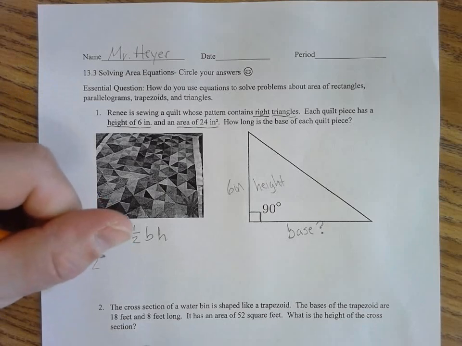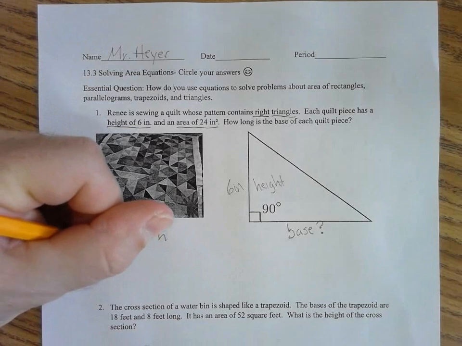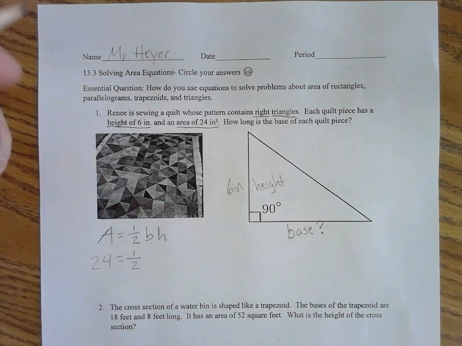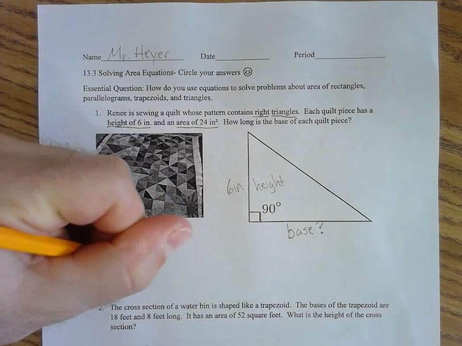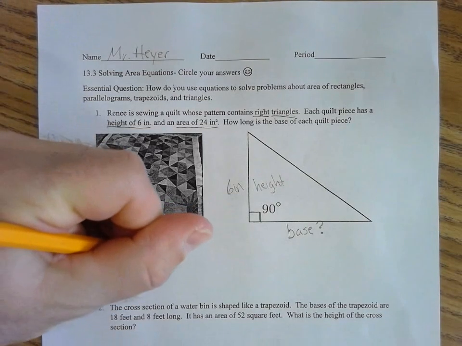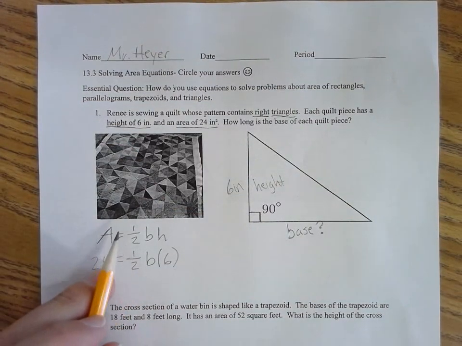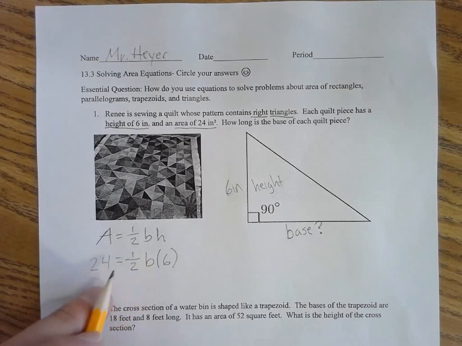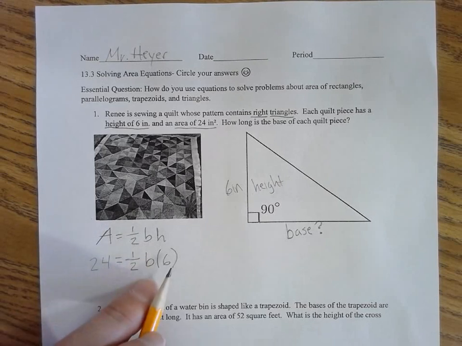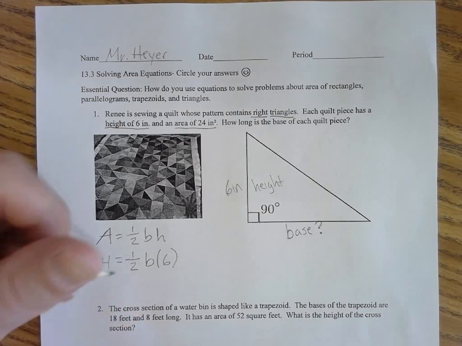All right, so 24 is equal to, I'm just going to write the 1/2 because that's in the formula. And I don't know what the base is, so I just put B. And my height is 6. Okay? So that's the first thing. Second thing. First thing, write out the formula. Second thing, fill in what you know. Okay? Now all you have to do is solve for B. You have to figure out what is B. Okay? So let's see how we do this here.